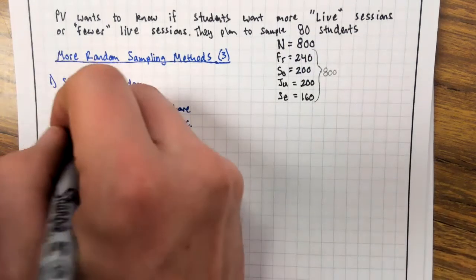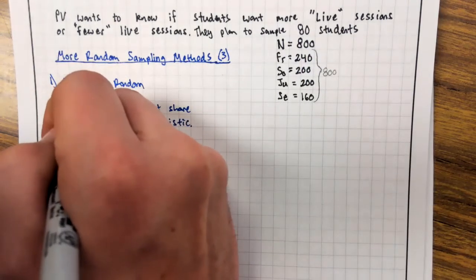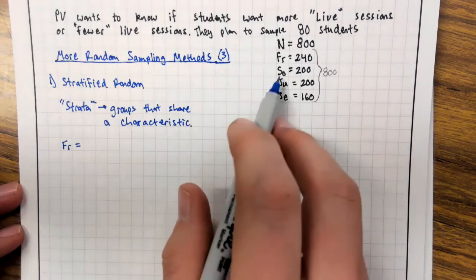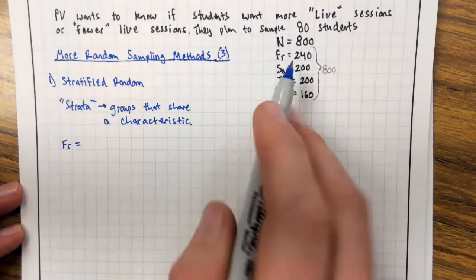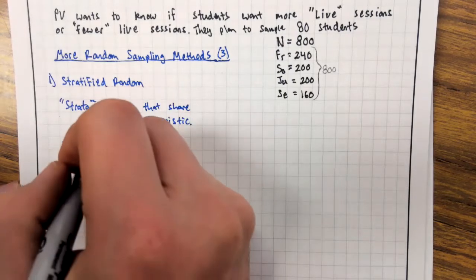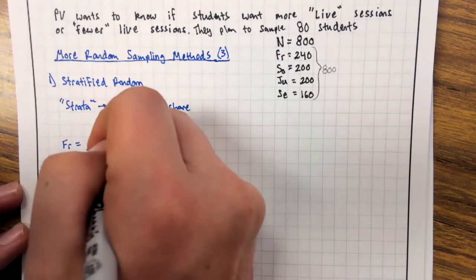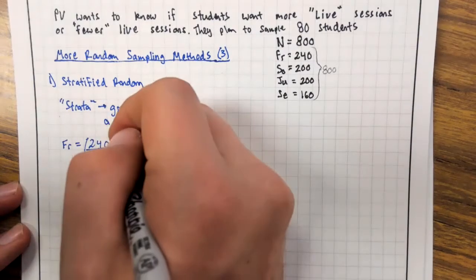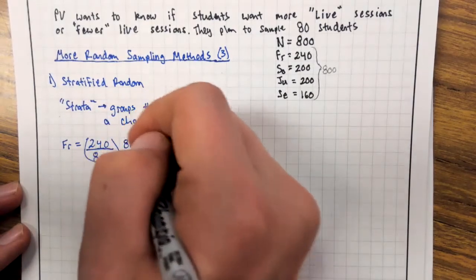So what we'll do is find the number of freshmen. The number of freshmen that need to be in our sample, all we'll have to do is take the actual proportion, so 240 divided by 800, and then multiply that by the sample size, which is 80.